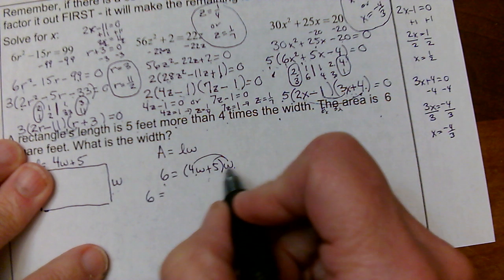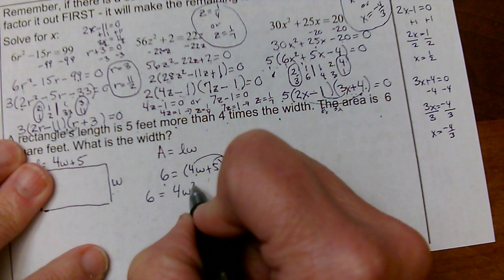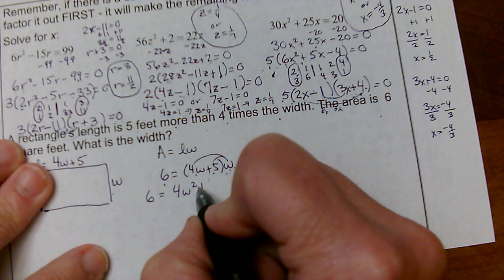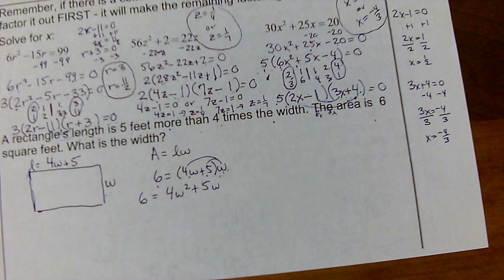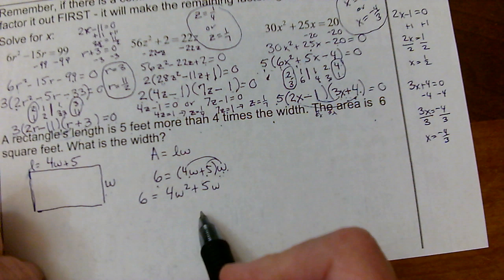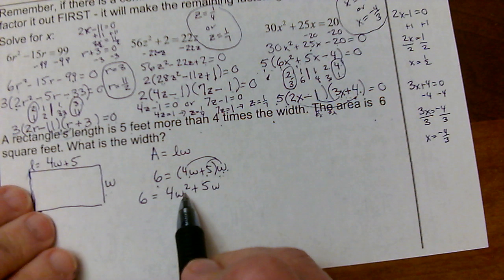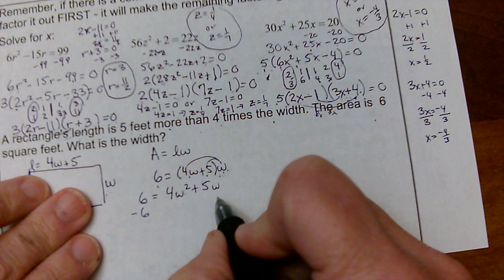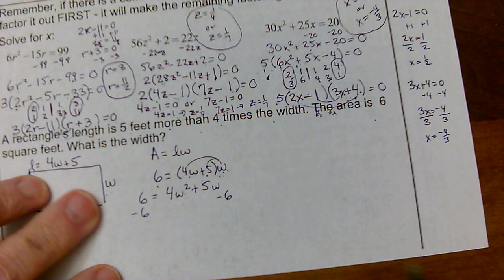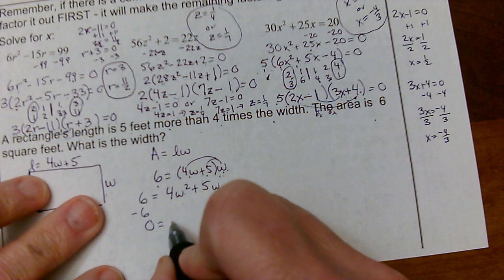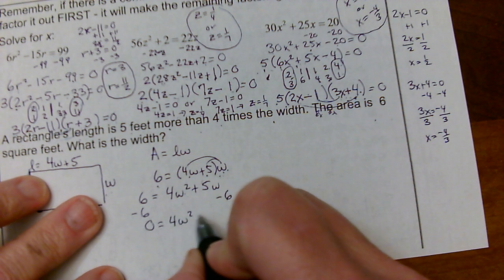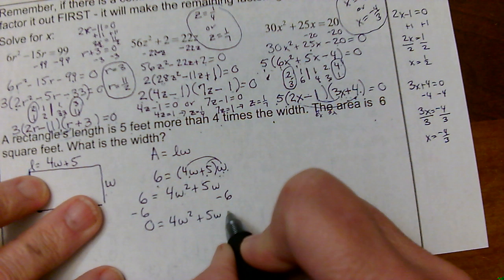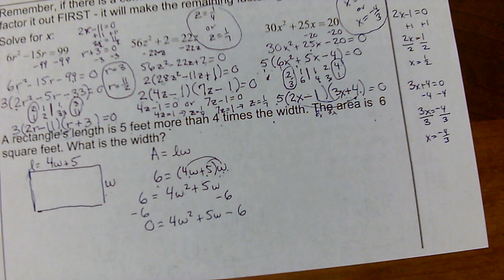So when I multiply it out, 4W times W is 4W squared, and 5 times W gives me plus 5W. Now you can see that it is a quadratic equation because it has the W squared. I have to get 0 on one side, so I'm going to subtract 6 from both sides. That gives me 0 equals 4W squared plus 5W minus 6.